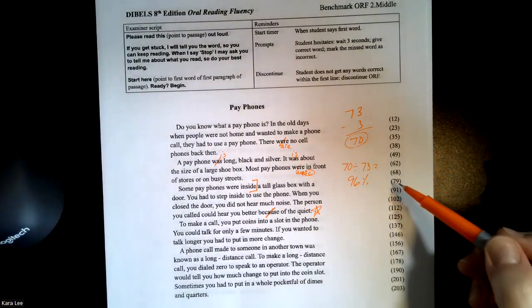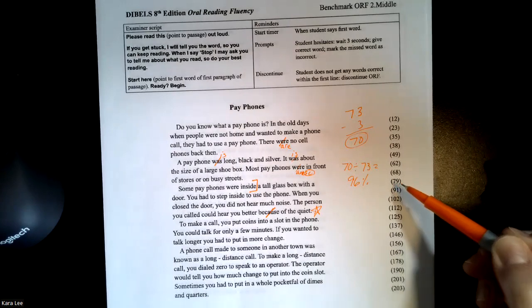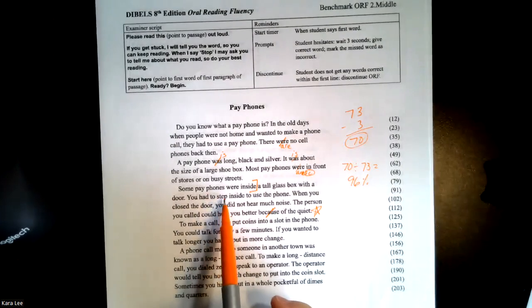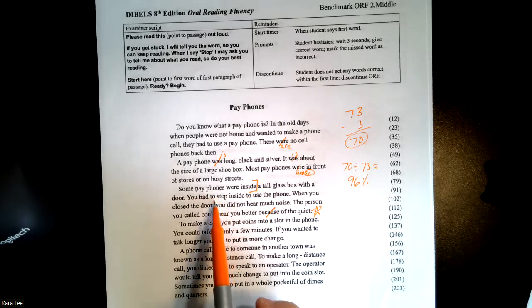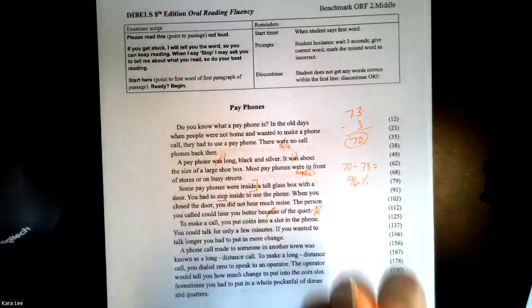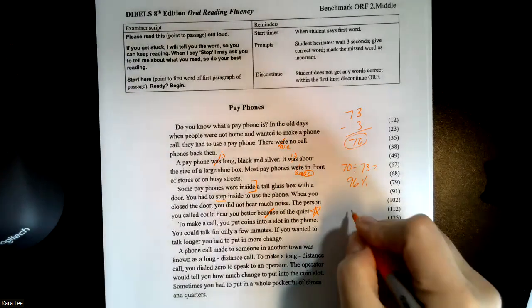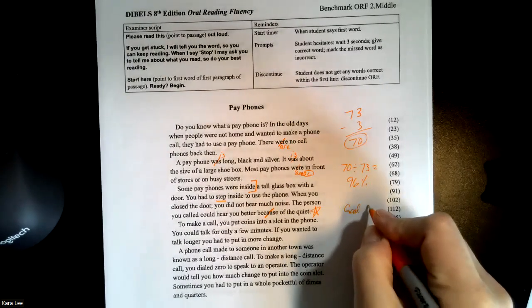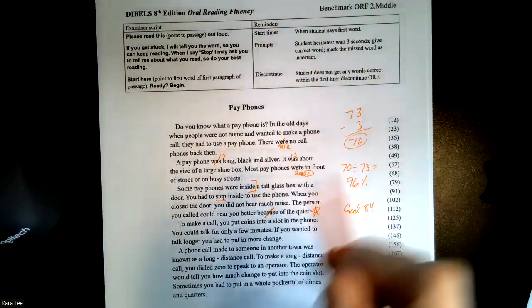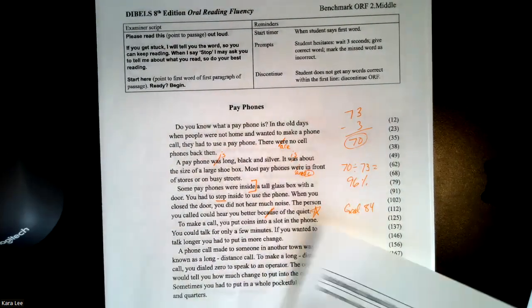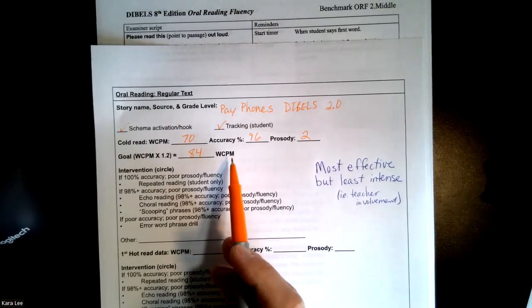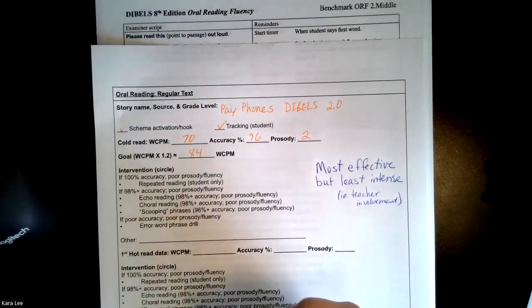So that would be 79, 80, 81, 82, 83, 84. That would technically only be to this word right here, step. Okay, so you could mark that if you want to. You don't have to. And you don't even have to write this on here. This is again your sheet, right? But it needs to be on here, okay, so you know what your goal is. Okay, good.